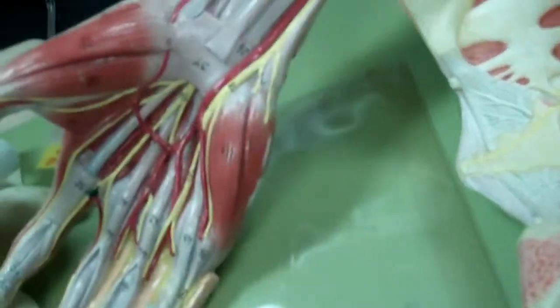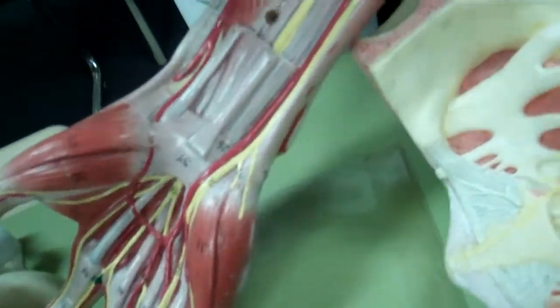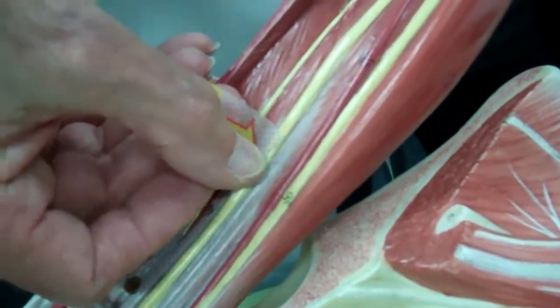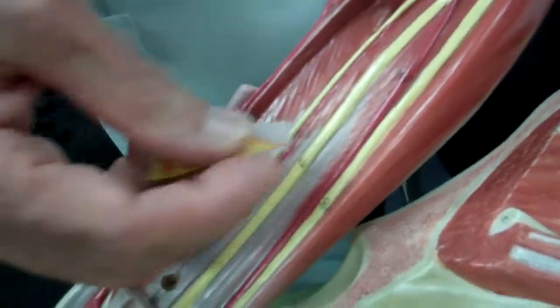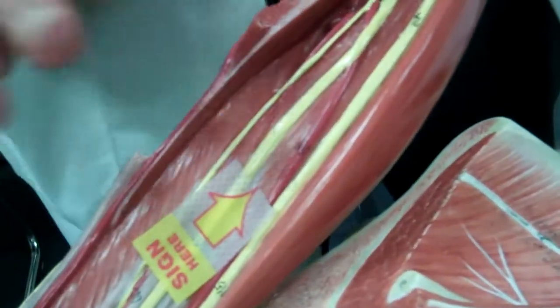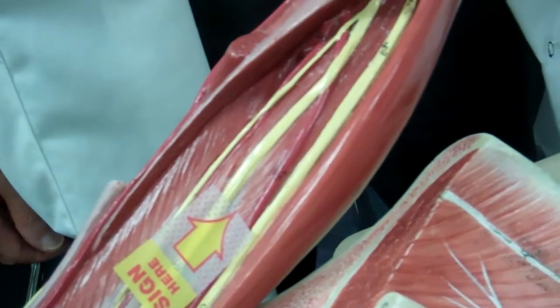You will have two tags on this side. You never know. Could be on this nerve right there. Which nerve is this one here? Median. And the other tag on this muscle right there. Only two tags in the front here.